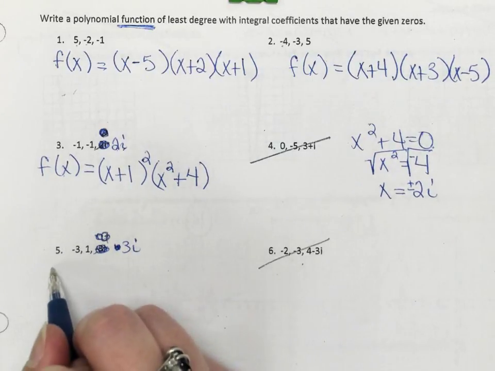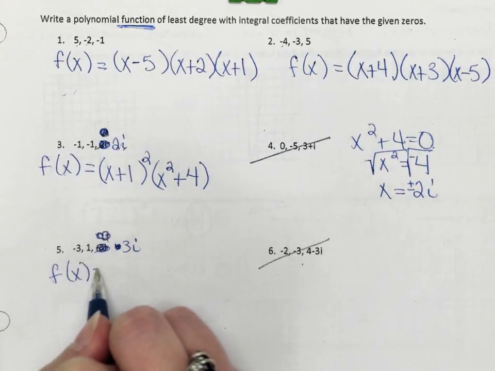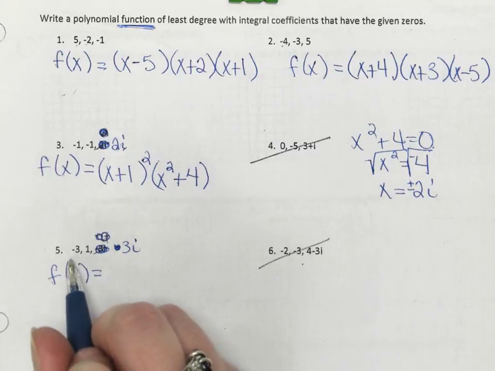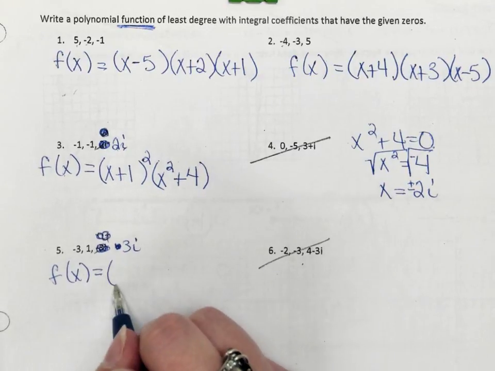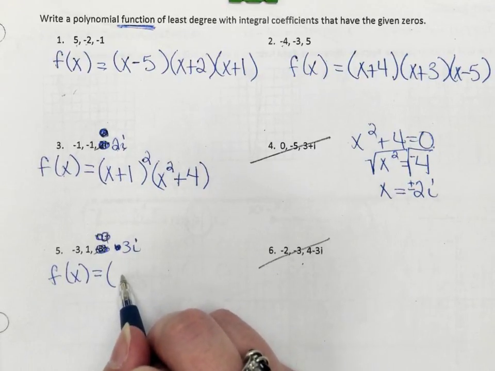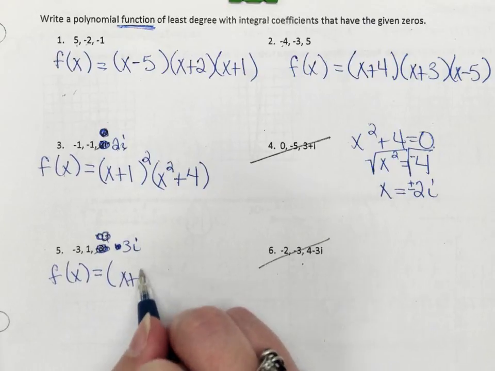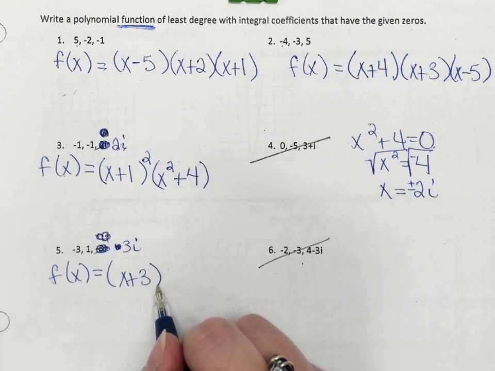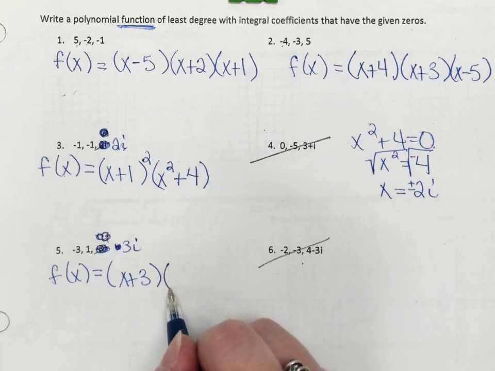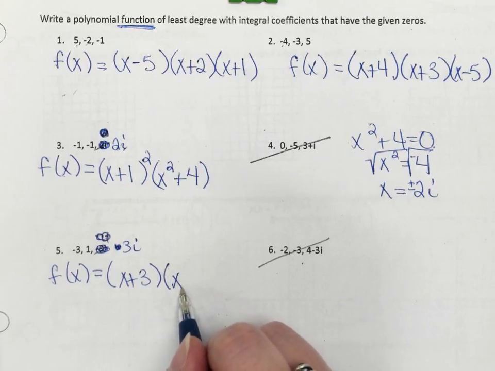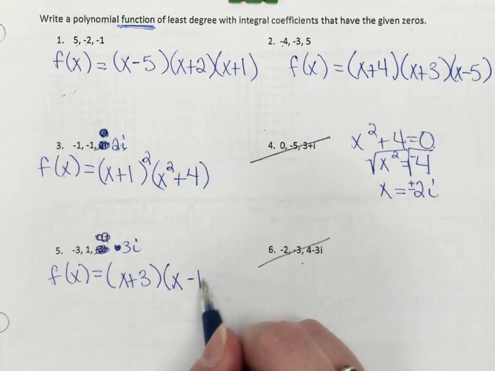All right, let's do number 5. Here we go. All right, how do I rewrite the negative 3? X plus 3. There you go. How do I rewrite the 1? X minus 1. Very good.